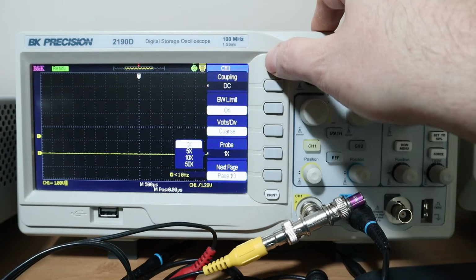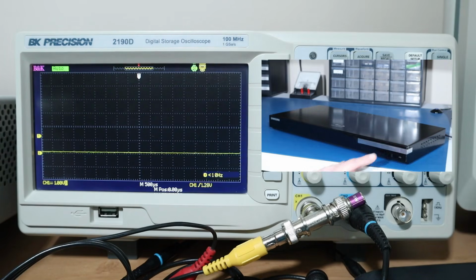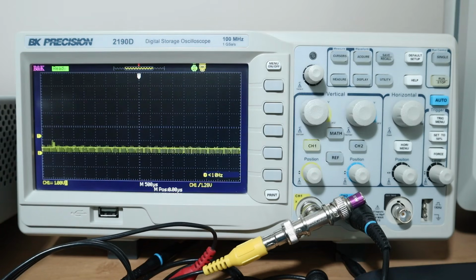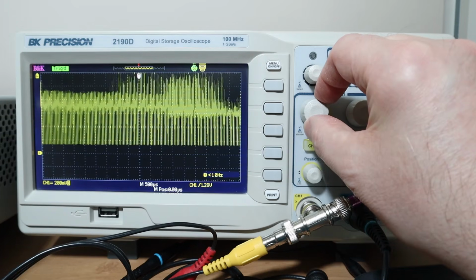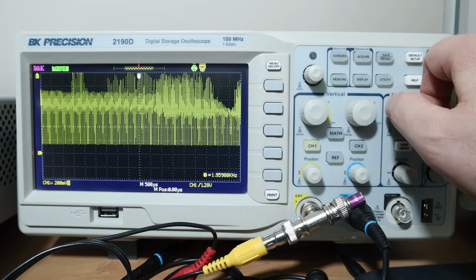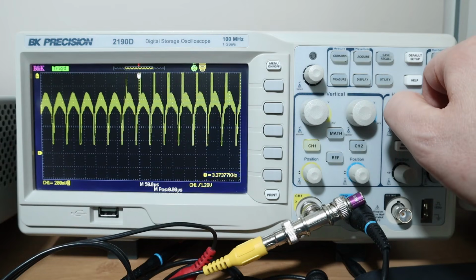Let's turn on the player. Some of these lower end scopes may need the amplitude magnified a little more to properly trigger on it. So I'll scale it to 200 millivolts and zoom in a bit here.